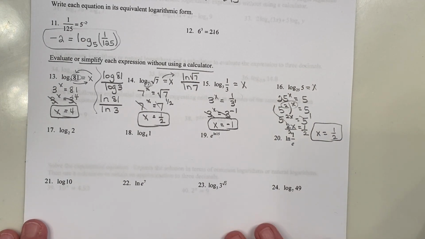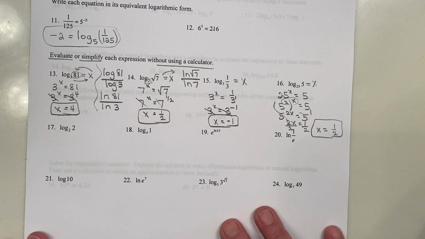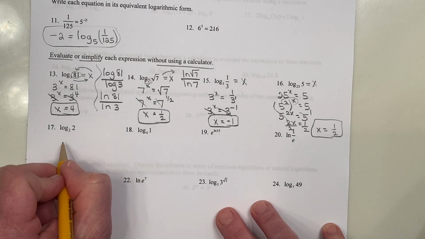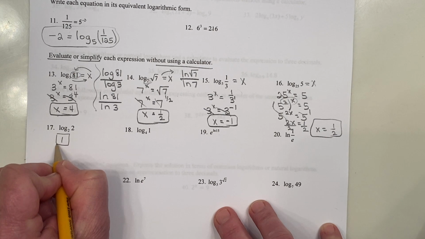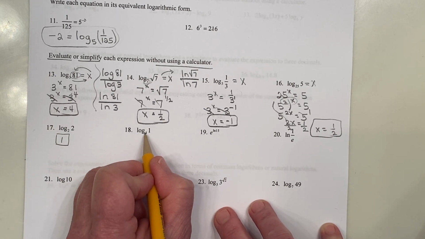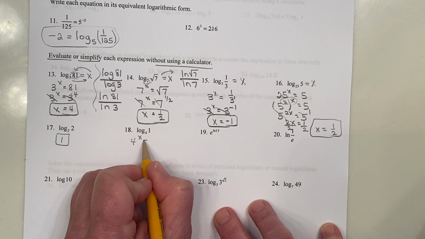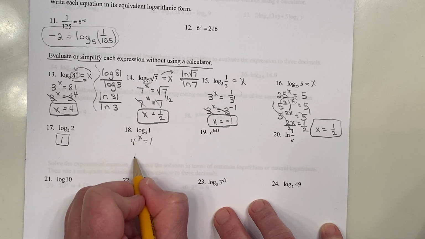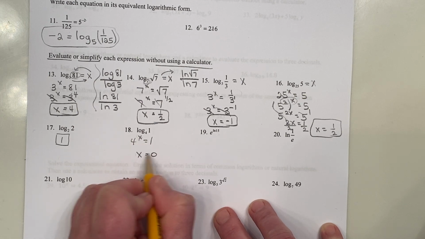Again, or you can do it on your calculator. 17, by inspection, 2 raised to what power is 2, and this answer will be 1. 18, by inspection, what power does 4 need to have on it so that I get an answer of 1? The only way to get 1 is if you have a power of 0, so that answer is 0.